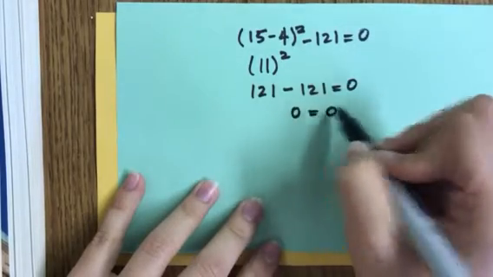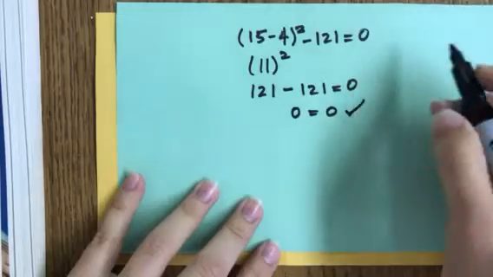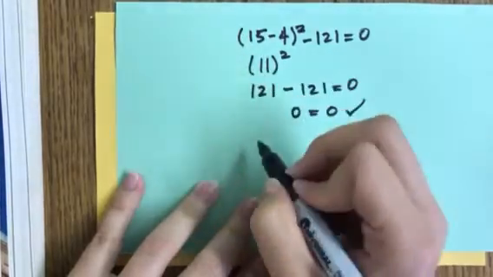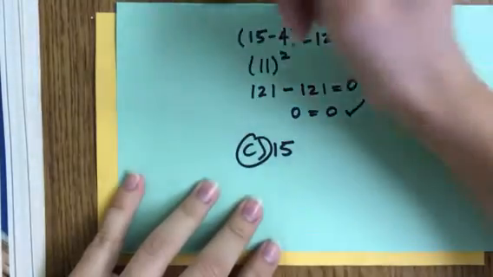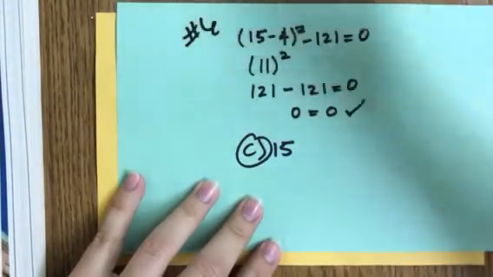And 0 equals 0, which makes C, 15, your correct answer. And that is number 6.